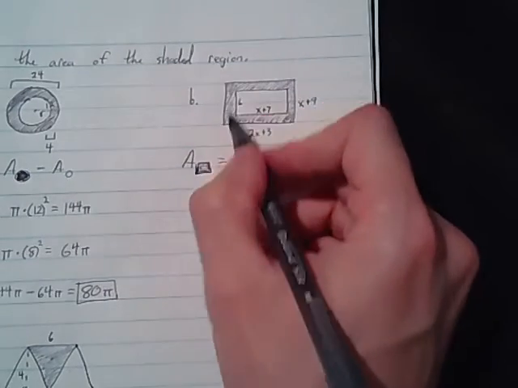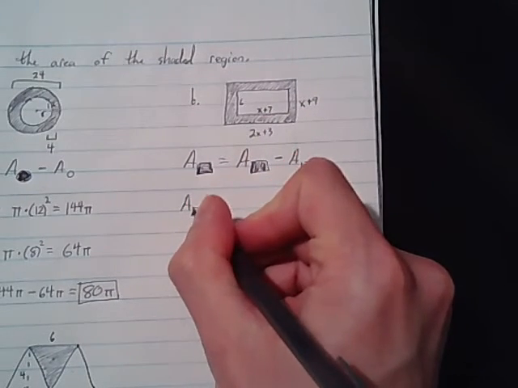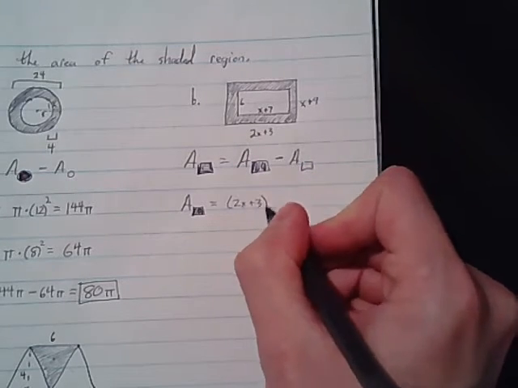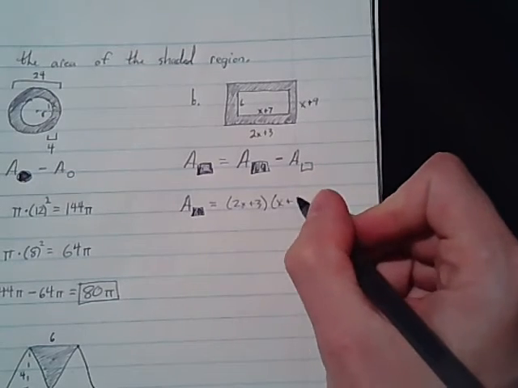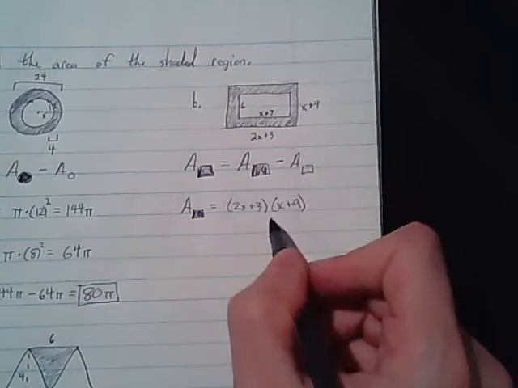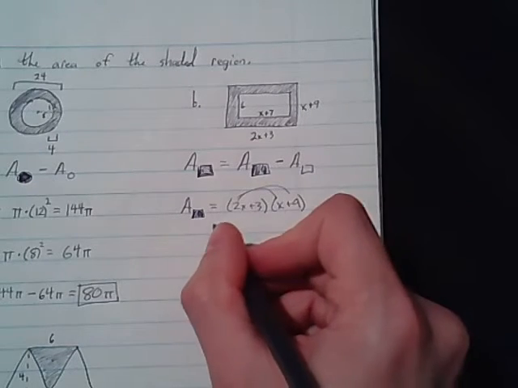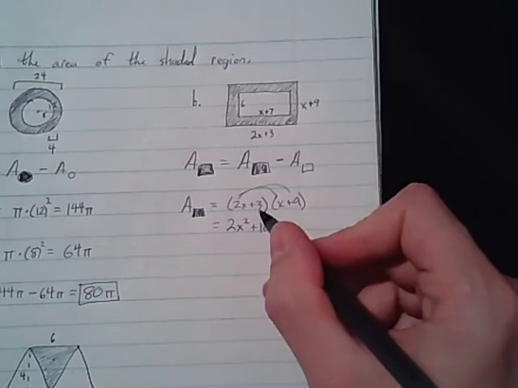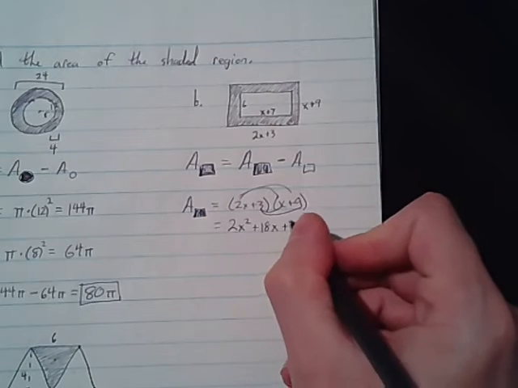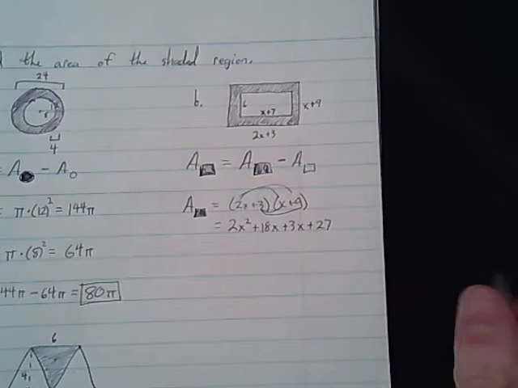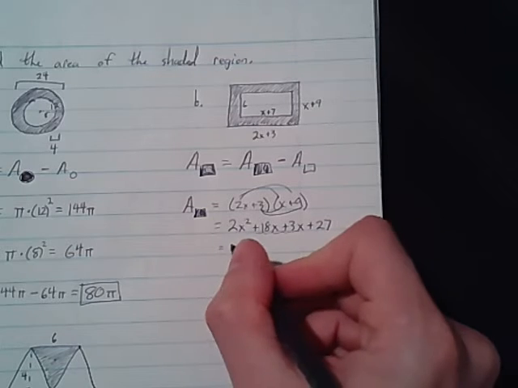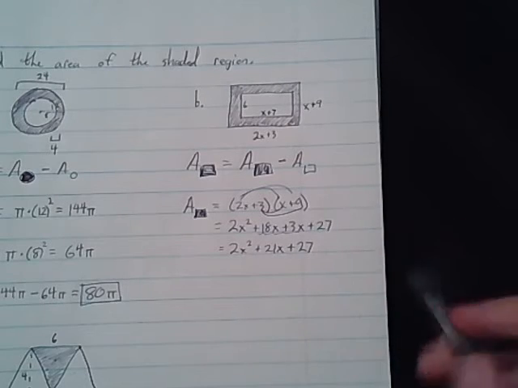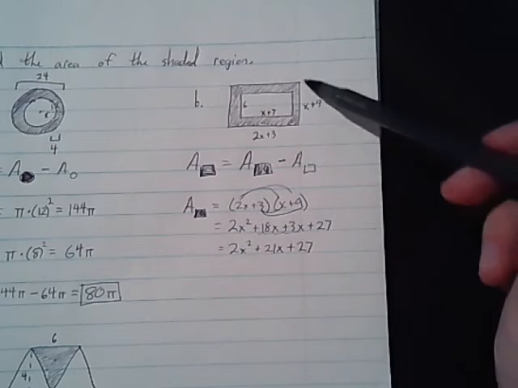Okay, so the area of the outer rectangle, we know that is length times width, so I'm going to take 2x plus 3 times x plus 9. That is a distributing situation. I have to do 2x times both of these, which is 2x squared plus 18x. And I have to take the 3 times both of these. So plus 3x plus 27. Put your like term x's together in the middle. We have 2x squared plus 21x plus 27. So that's the expression for the area of the largest outer rectangle.